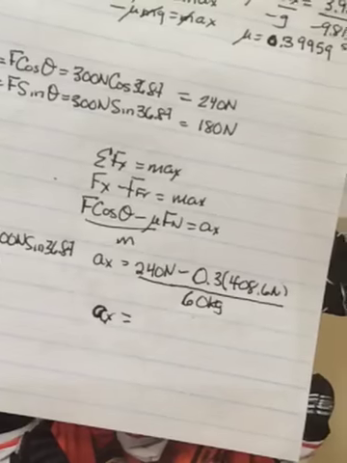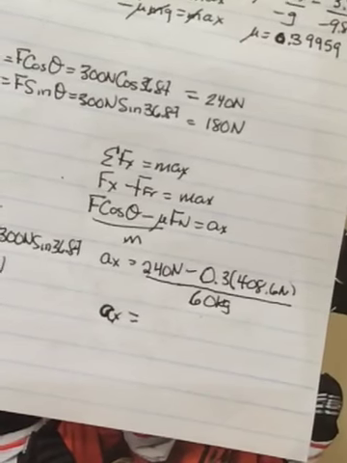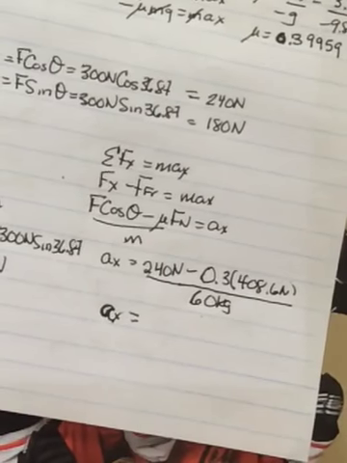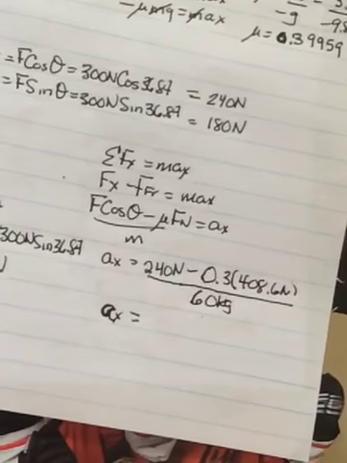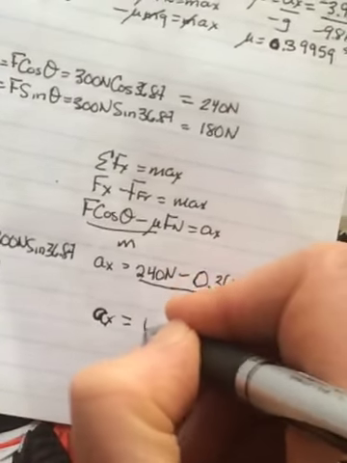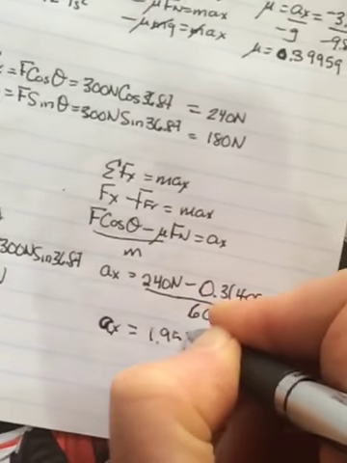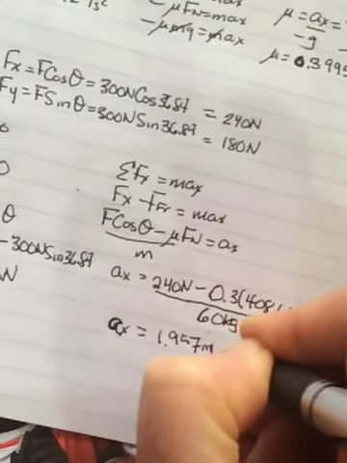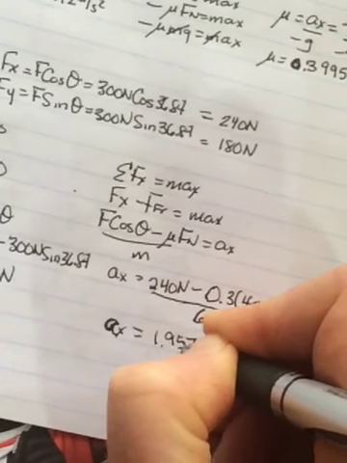I hope so. I didn't, but let's try that again. 240 minus bracket 0.3 times 408.6, close bracket, divided by 60. Yeah, 1.957. 1.957 meters per second squared.